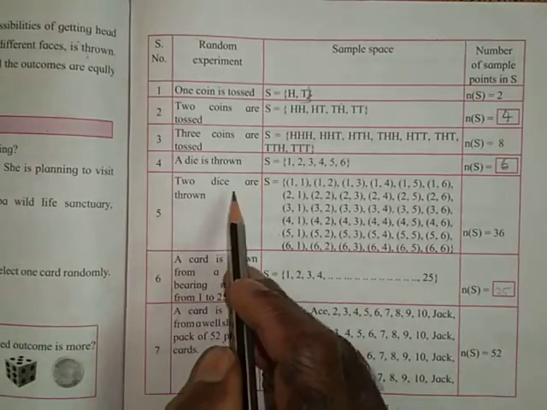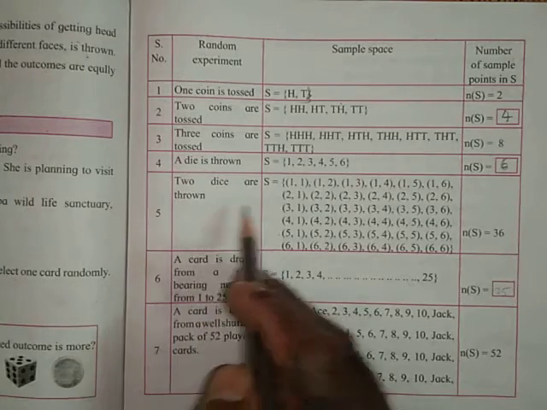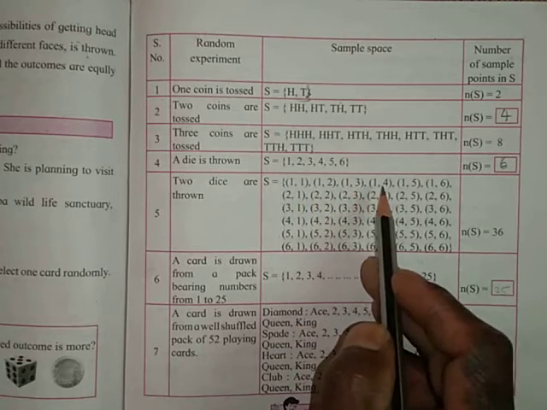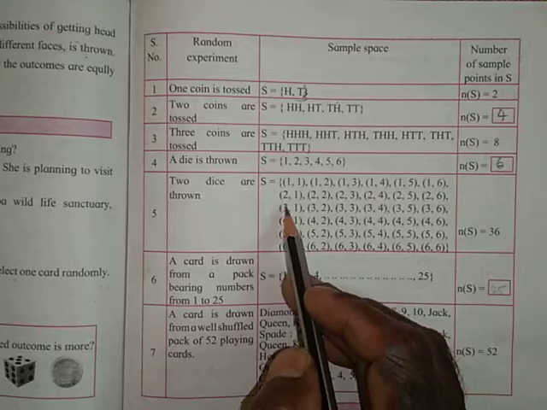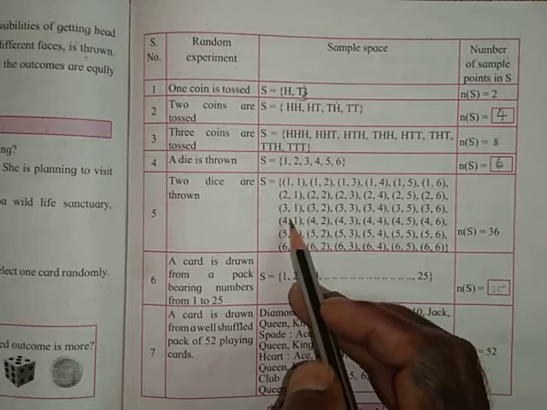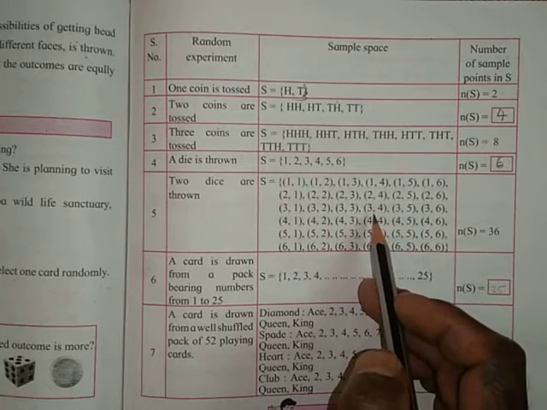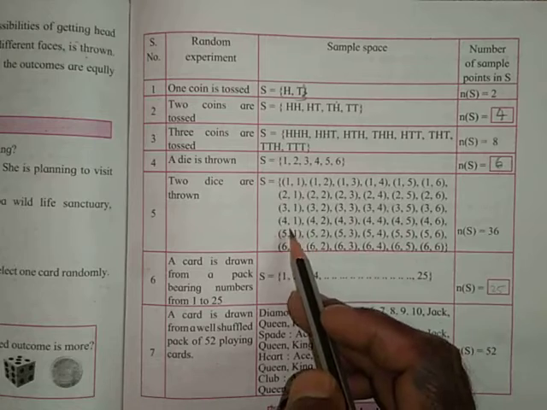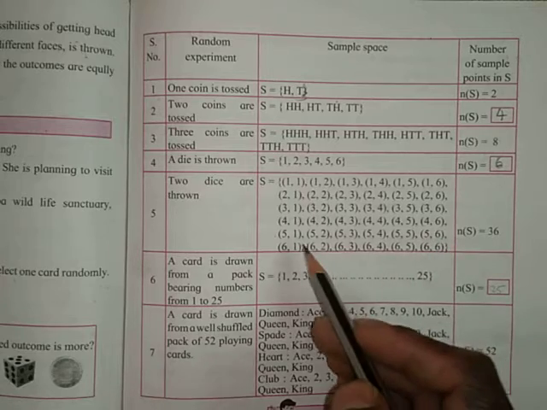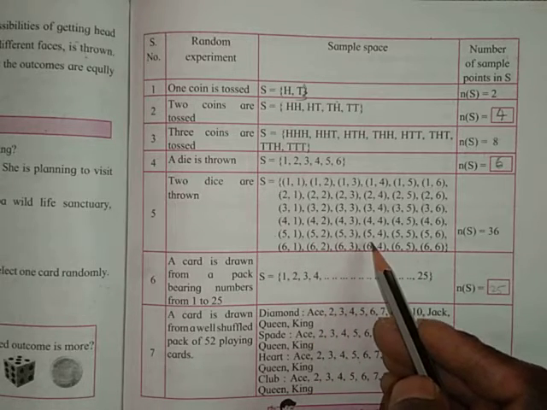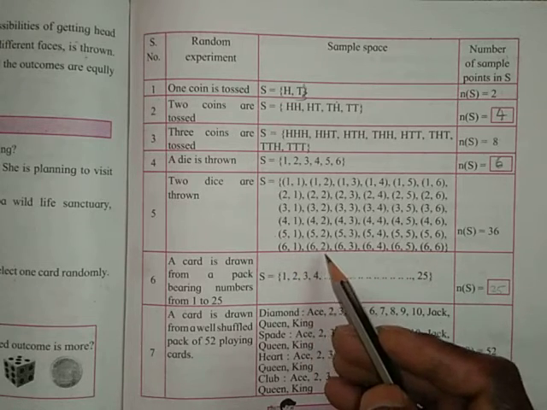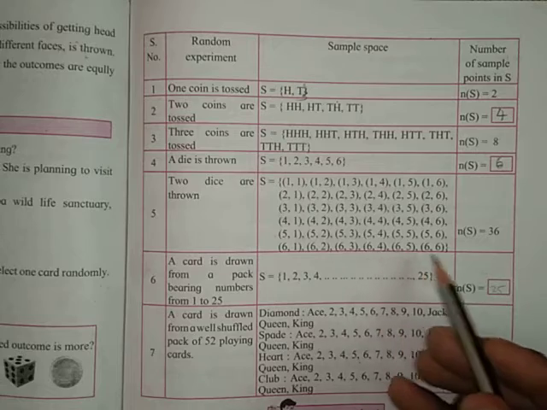Next experiment, two dice are thrown. S is a set of (1,1), (1,2), (1,3), (1,4), (1,5), (1,6), (2,1), (2,2), (2,3), (2,4), (2,5), (2,6), (3,1), (3,2), (3,3), (3,4), (3,5), (3,6), (4,1), (4,2), (4,3), (4,4), (4,5), (4,6), (5,1), (5,2), (5,3), (5,4), (5,5), (5,6), (6,1), (6,2), (6,3), (6,4), (6,5), (6,6).